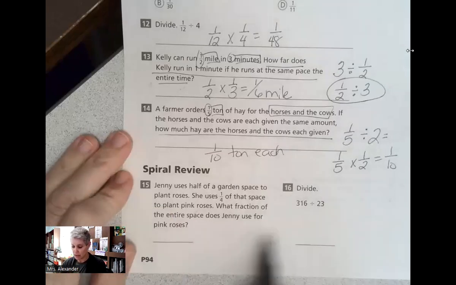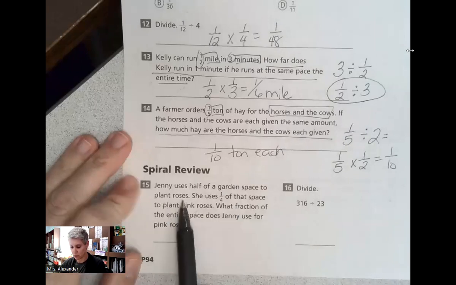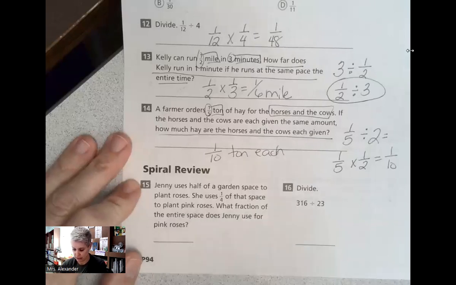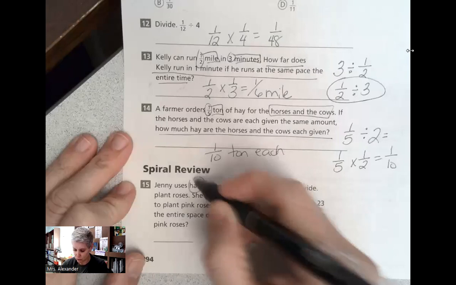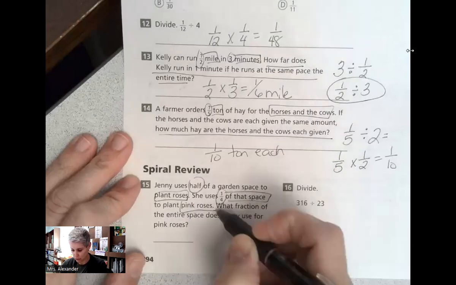Spiral review. Jenny uses half of a garden space to plant roses. She uses a fourth of that space to plant pink roses. What fraction of the entire space does Jenny use for pink roses? Half is for roses. A fourth of that space is pink roses.